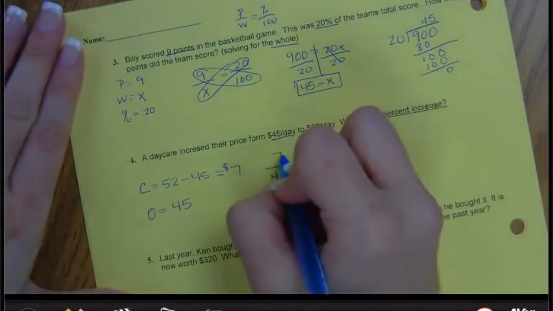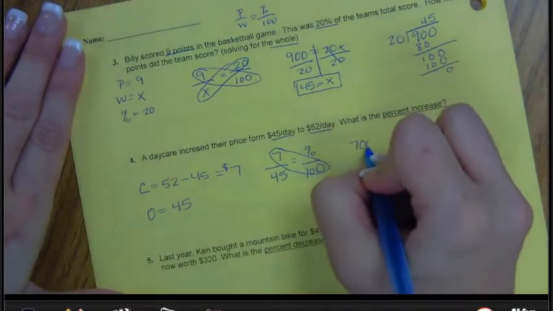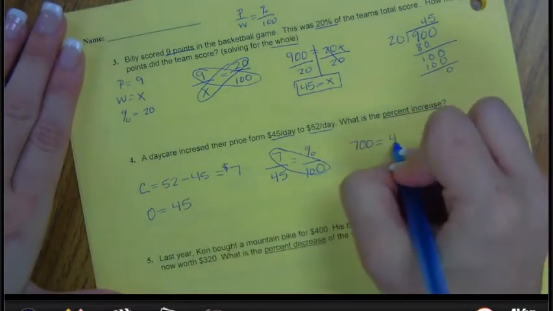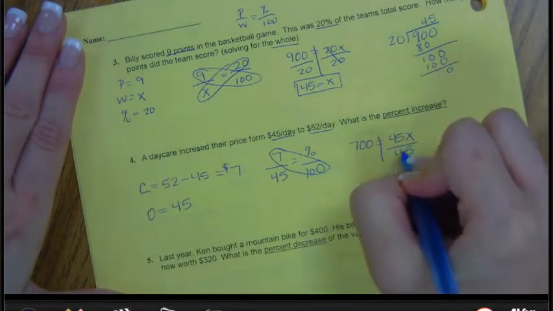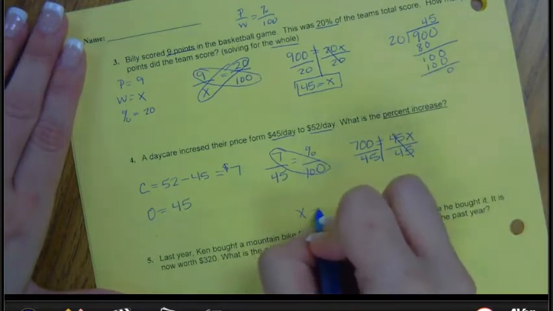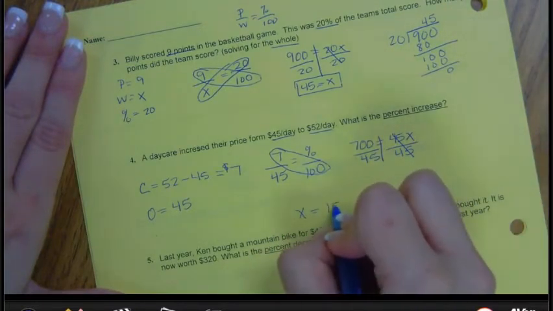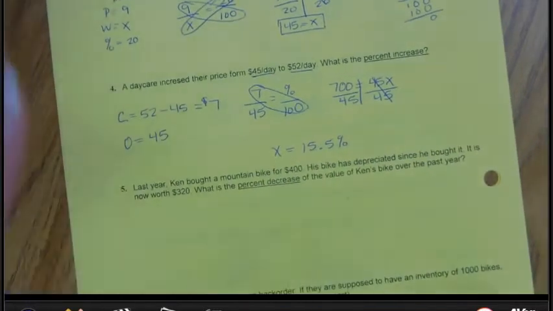Okay. I'm going to use cross multiplication here to get 7 times 100, which is 700, is equal to 45 times x, and that percent is an x. Well, to get x by itself, you're going to divide by 45 on both sides. And I used my calculator to help me. That x is roughly 15.5%. It does not go in there a nice number of times.